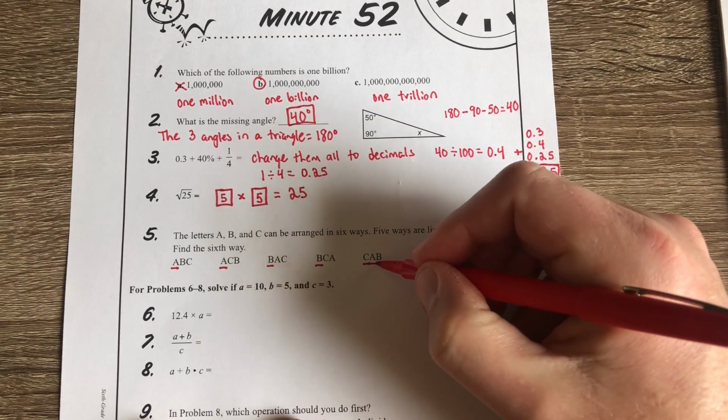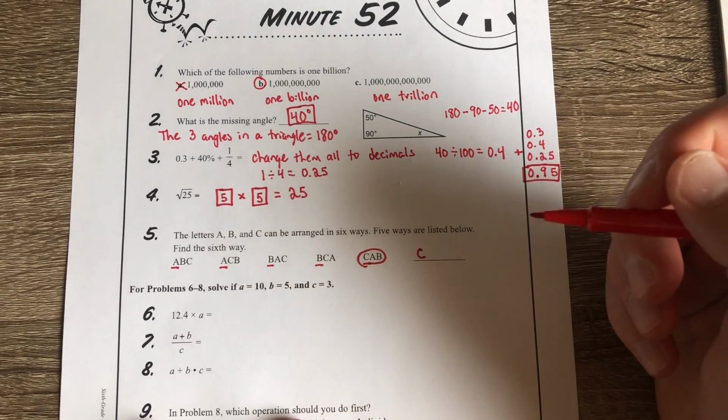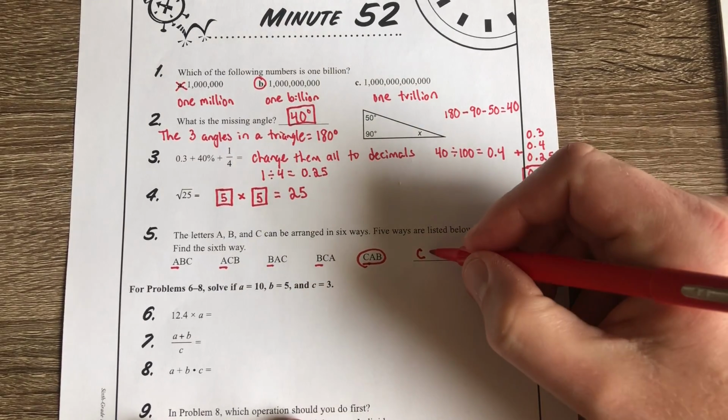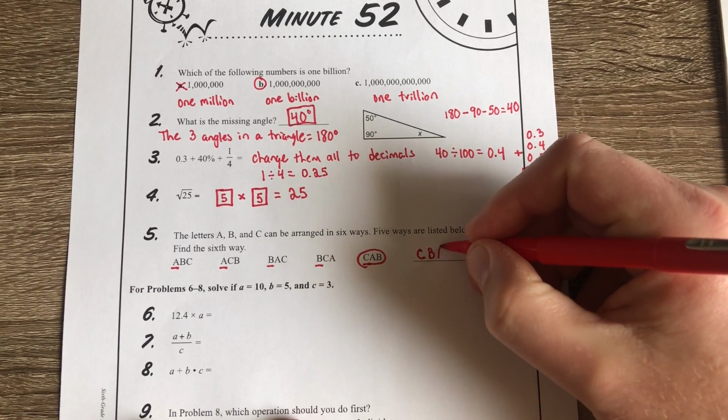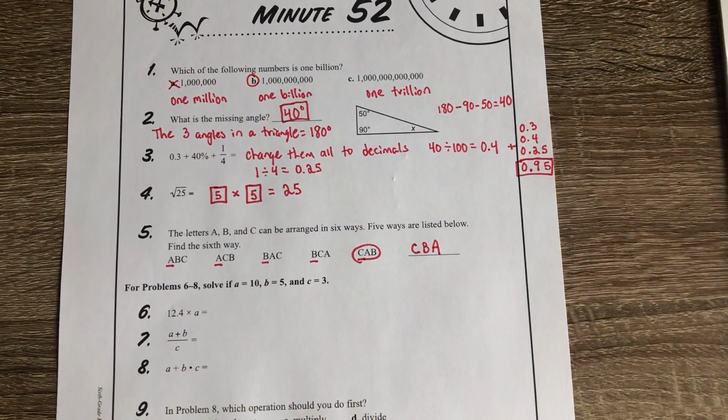And then the only way I can change this one is to just flip the A and the B around. So the B is going to come first, and then the A is going to come second. So that last way I could arrange those letters would be CBA.